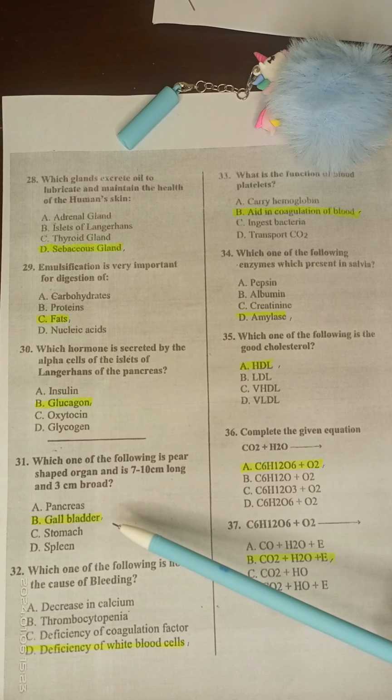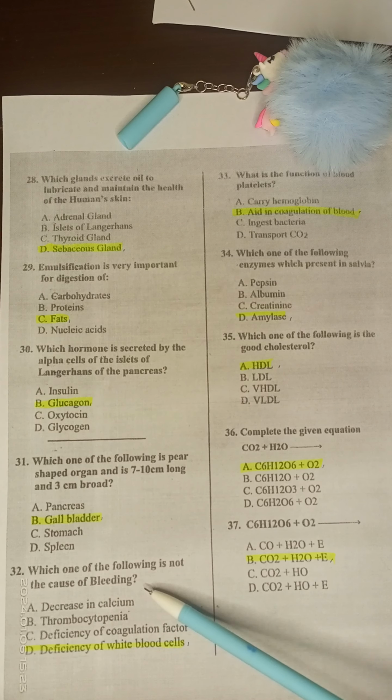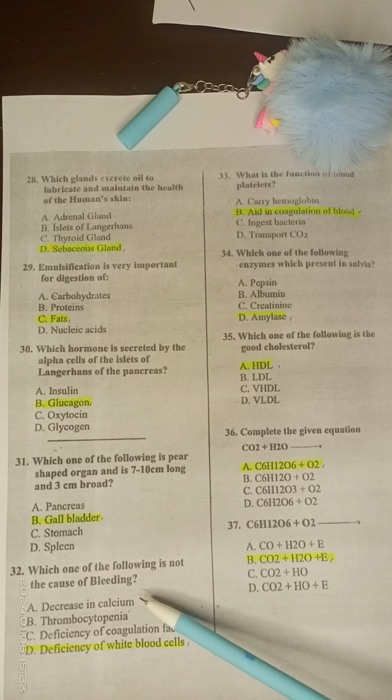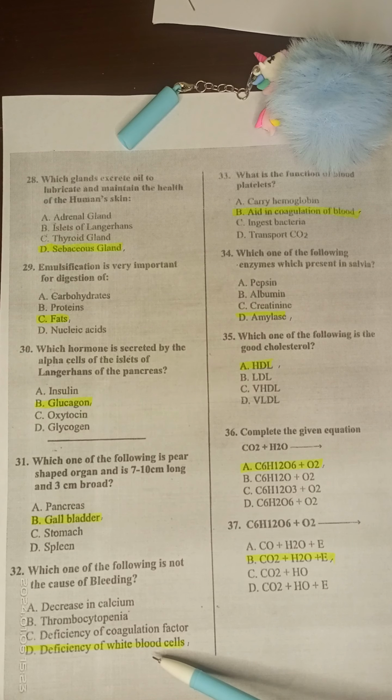It is gallbladder. Which one of the following is not the cause of bleeding? It is deficiency of white blood cells. What is the function of blood platelets? As aid in coagulation of blood. Which one of the following enzymes which present in saliva? So amylase is present in saliva. Which one of the following is the good cholesterol? HDL. हाई डेंसिटी लिपोप्रोटीन्स जो होती हैं वो गुड कोलेस्ट्रॉल होती हैं.